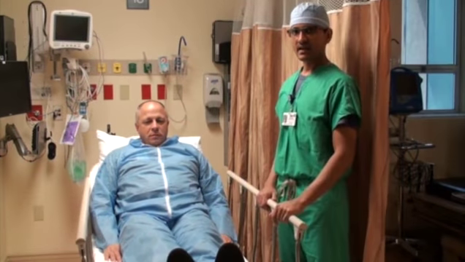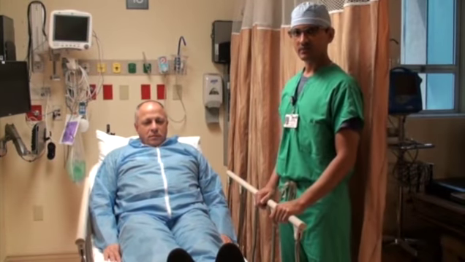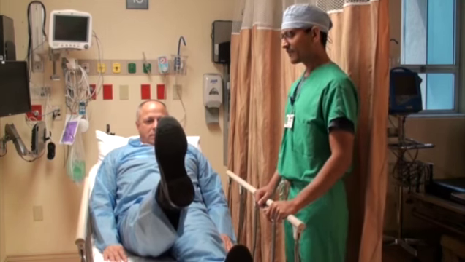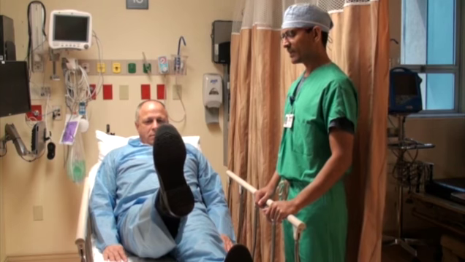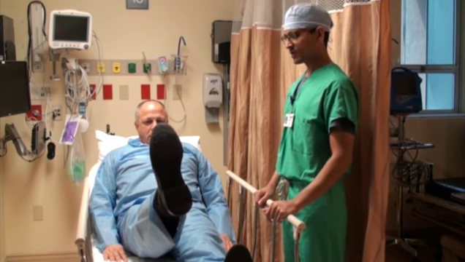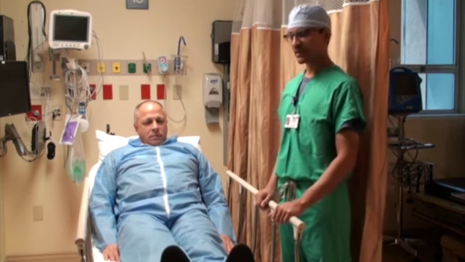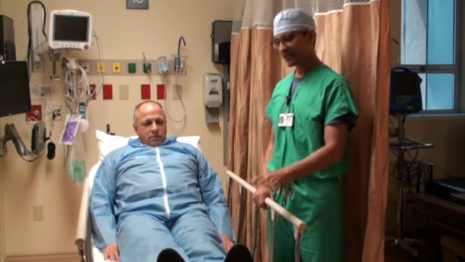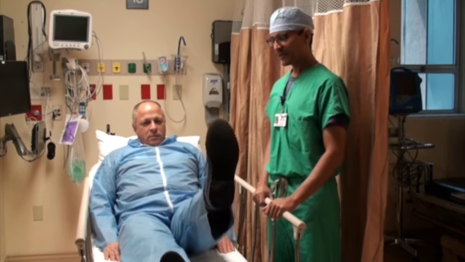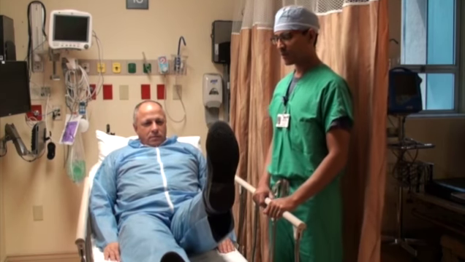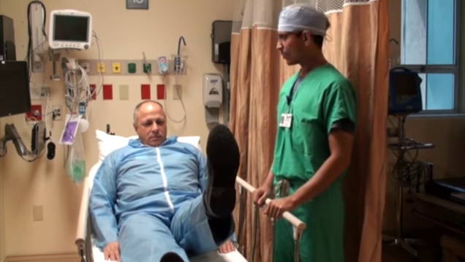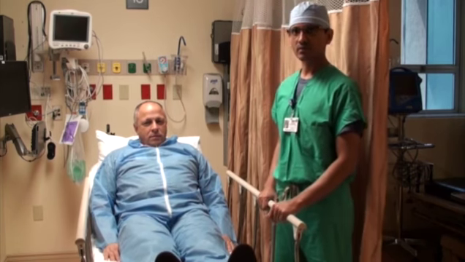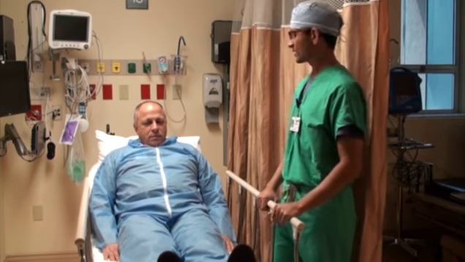So this is a demonstration of a normal evaluation for leg strength. I'm going to ask him to lift his right leg and count down 5, 4, 3, 2, 1, 0. And so he has normal strength on the right side, so that's 0 points. And just to make sure that there's no weakness on the left side, ask him to lift the left leg up and count down 5, 4, 3, 2, 1, 0. Perfect. So that's 0 points for leg strength, meaning there's no weakness.